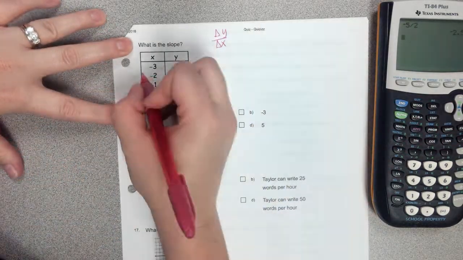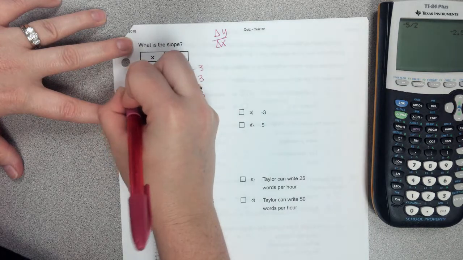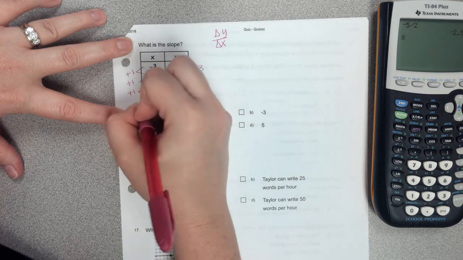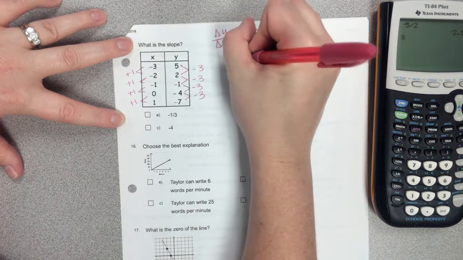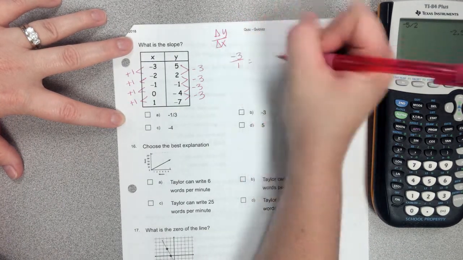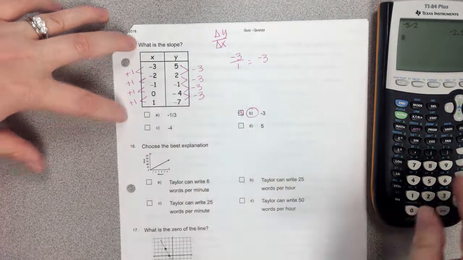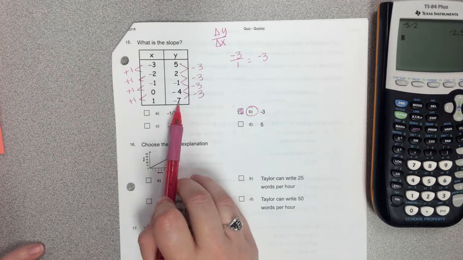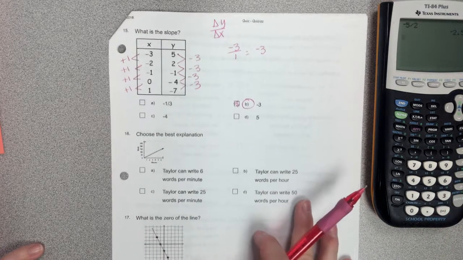All right, what about my x's? Added 1, plus 1, plus 1, plus 1. So I'm going to have my change of y, negative 3, divided by positive 1, or just negative 3. You may also plug that into the table if you want. That's a rather large one. But again, if that's the way you want to do it, that's perfectly fine.